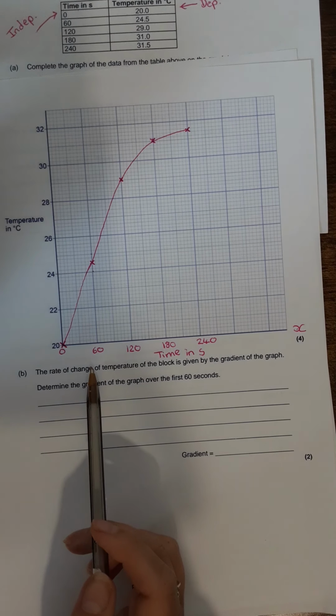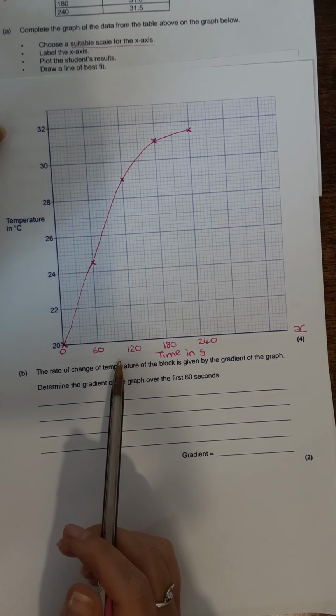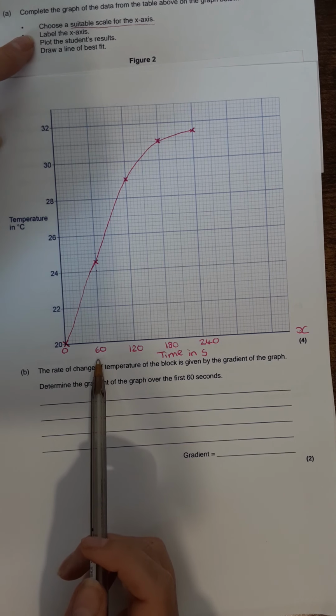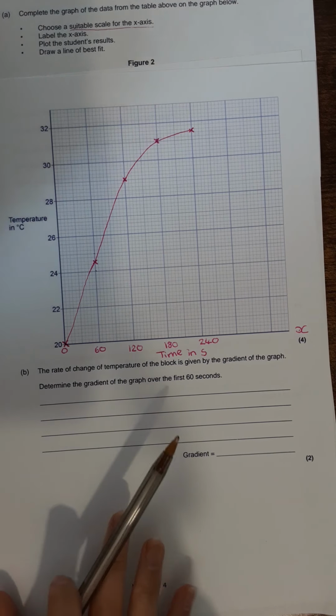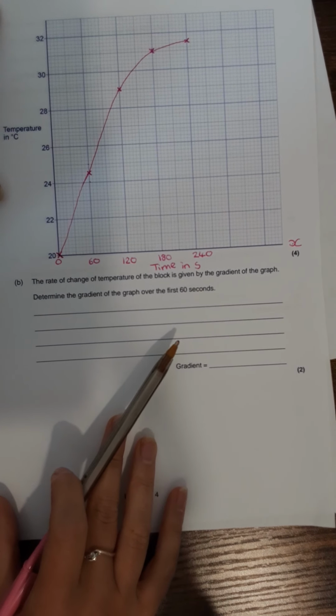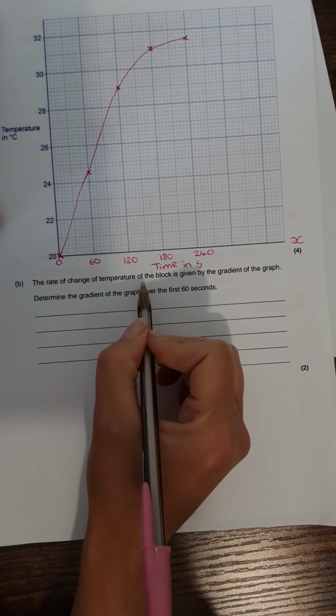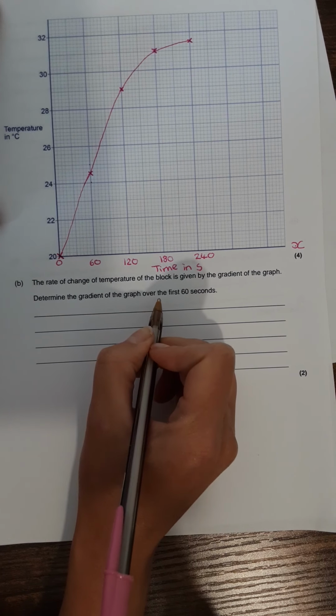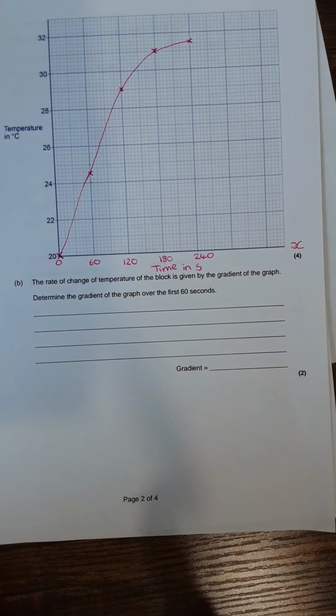So just double check that we have got everything that they want plotted. So we've got scale, x-axis, plot of the results, and we've got a line of best fit. Okay, so moving on to the next question. The rate of change of temperature of the block is given by the gradient of the graph. Determine the gradient of the graph over the first 60 seconds.